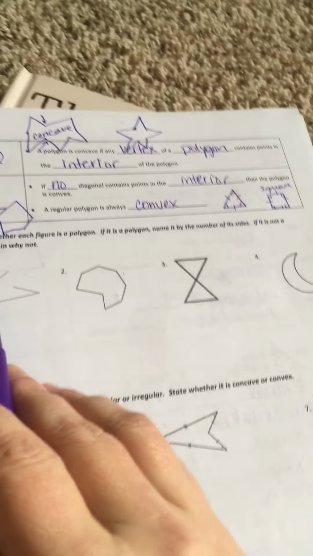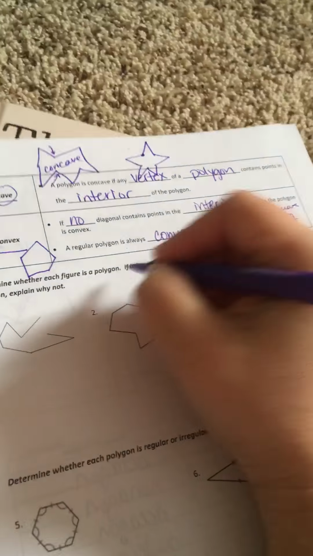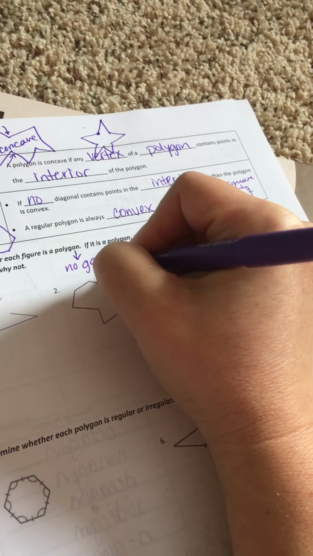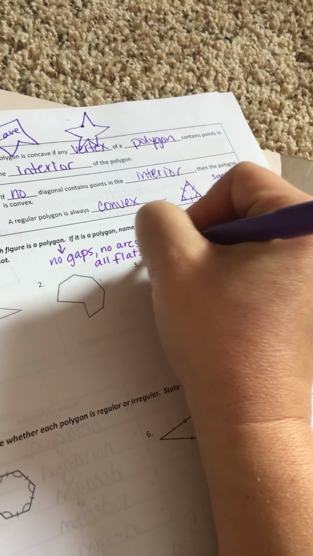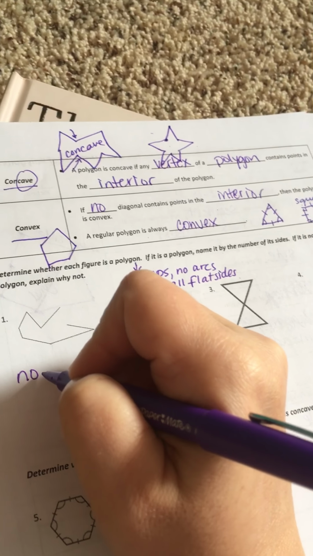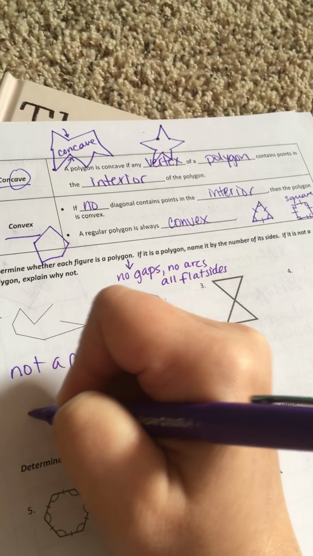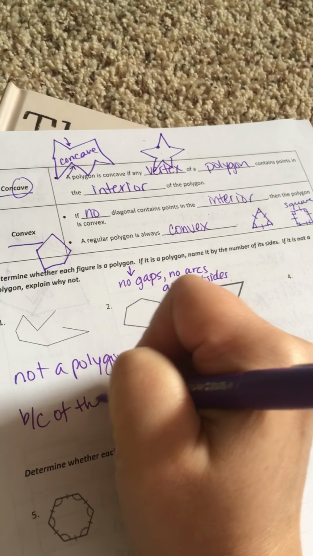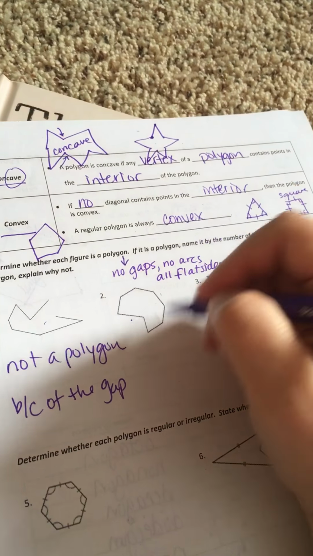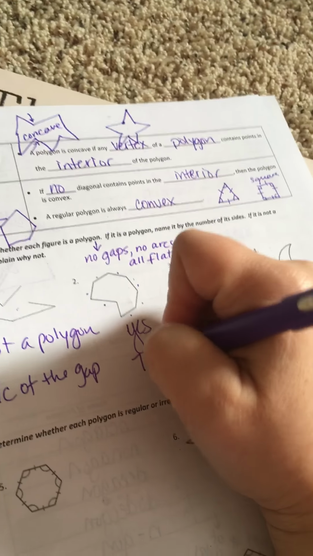All right, so looking at these, determine if it's a polygon. A polygon can have no gaps, no arcs, all flat sides. So when you start seeing something like this in which there's a gap, this is not a polygon. Not a polygon, and explain why: because of a gap. Okay, so when you look at number 2, the same thing. You're looking at, okay, all flat sides. So this is yes, it's a polygon. We got 1, 2, 3, 4, 5, 6, 7 sides. So it's a heptagon.